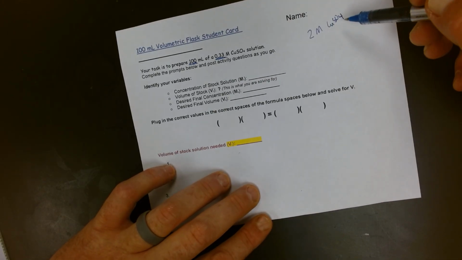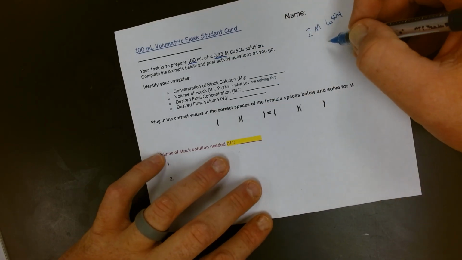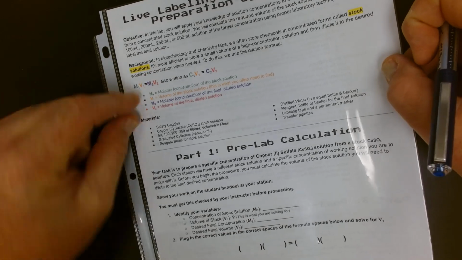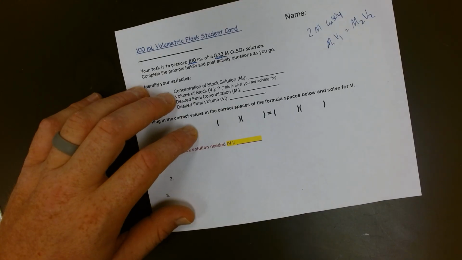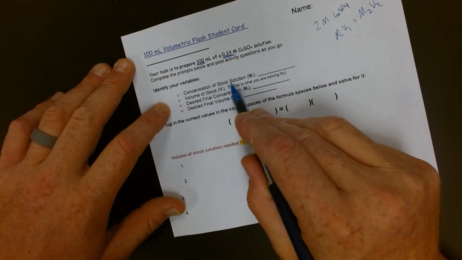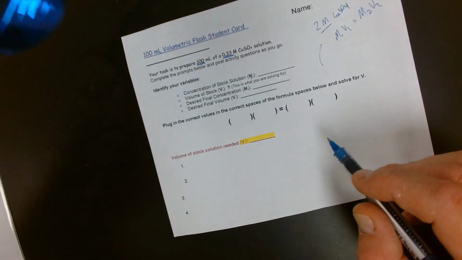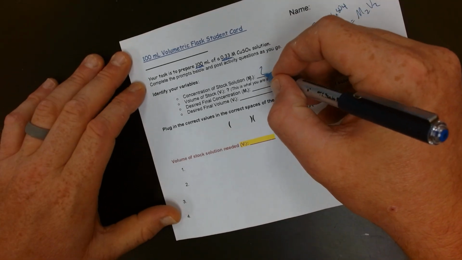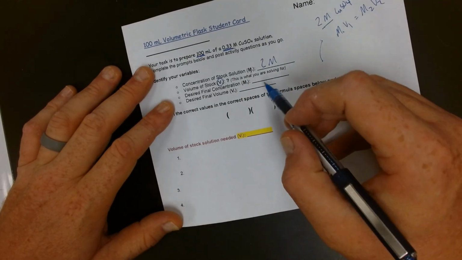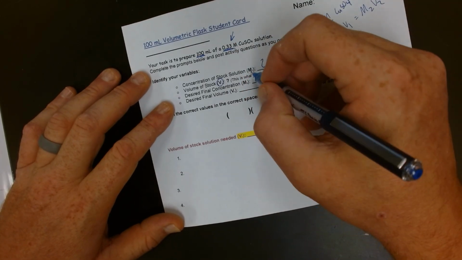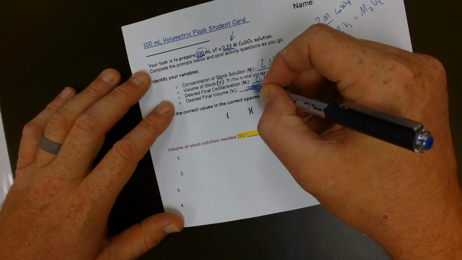So we need to do some math, and figure out how we use this to get to this. We're going to use our dilution formula, which on our guide is right here, M1V1 equals M2V2. The concentration of our stock solution is M1, and we know this is 2 molar as it is listed on the label of our stock solution. So we will label this 2 molar. We are solving for the volume of our stock solution. Our desired final concentration is, for this station, 0.33 molar, and our desired final volume is 100 milliliters.